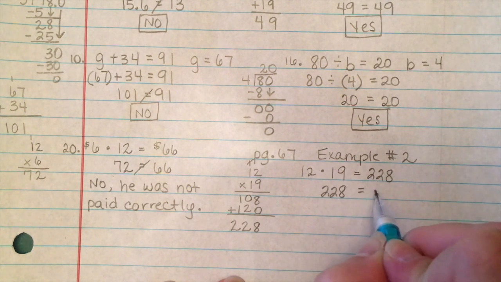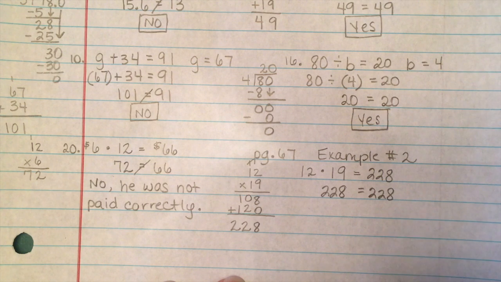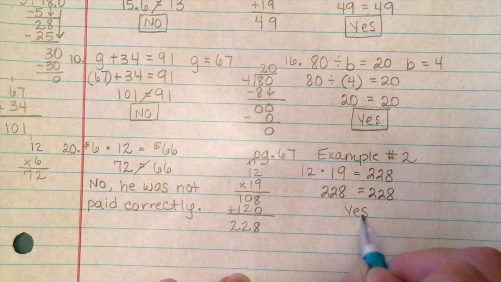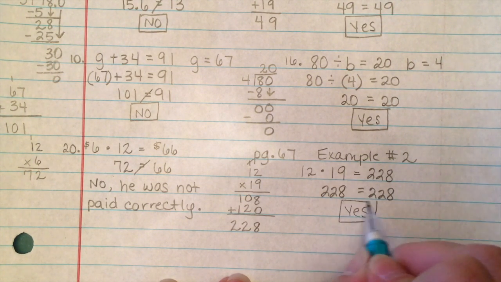Does 228 equal 228? Yes, it does. So, because those two are equal, 19 feet is equal to 228 inches. So the question asks, determine if these two measurements are equal. Our answer is yes.